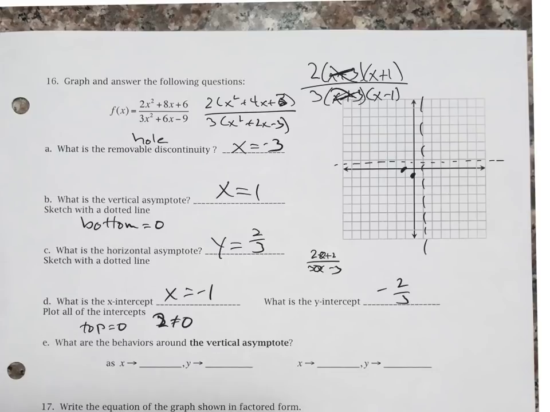You can use your calculator to help you draw the graph. I have a hole. I haven't graphed it yet. If you go to the table, you'll see that the hole is at the point negative 3, 1/2. Or just do it yourself and go over to here where x equals negative 3. Of course, mine isn't drawn very well. But there it is. There's the hole.